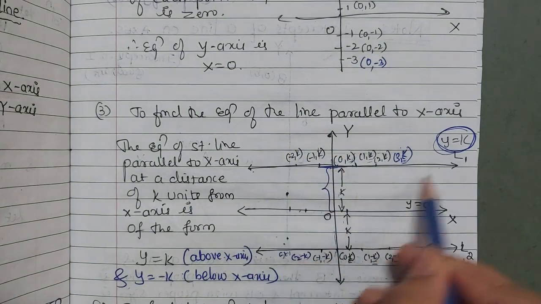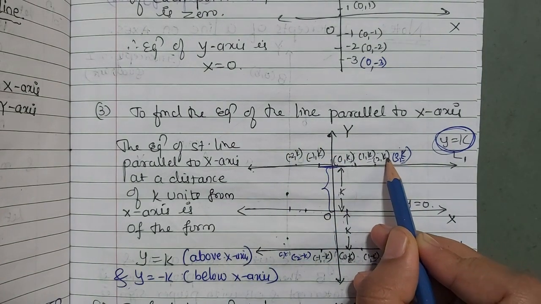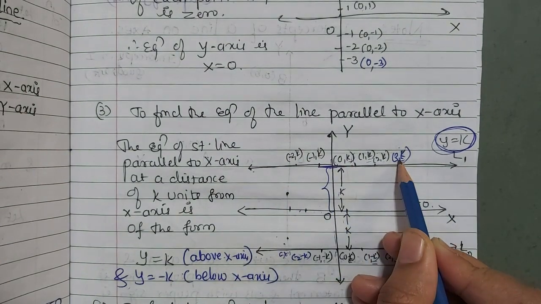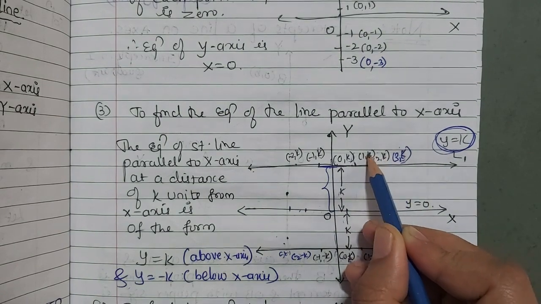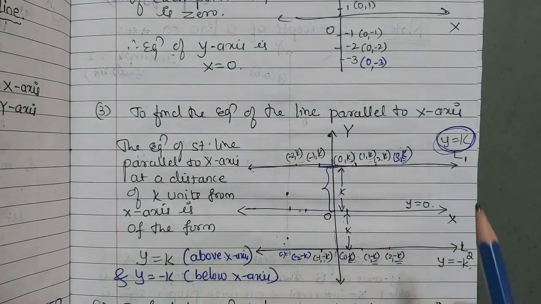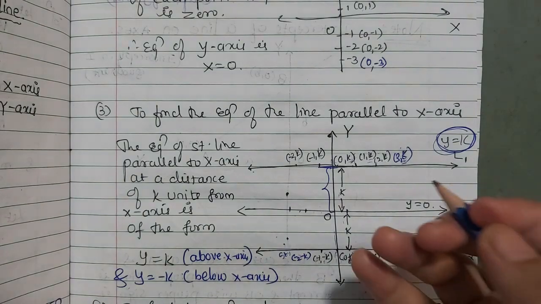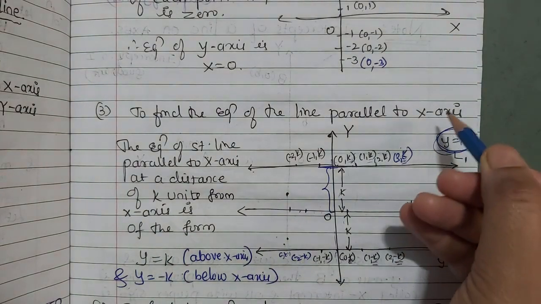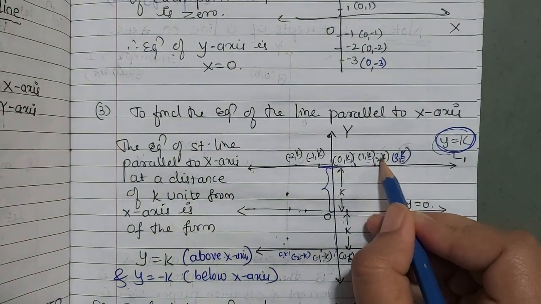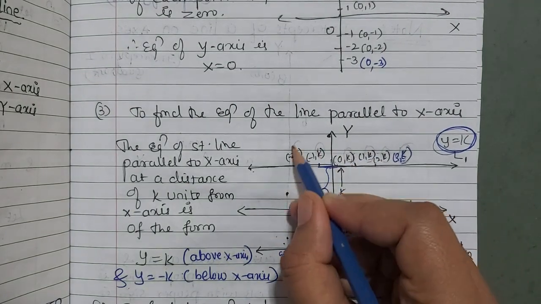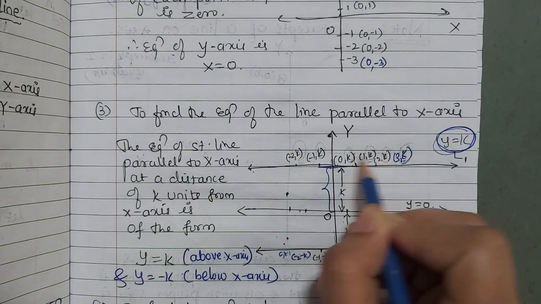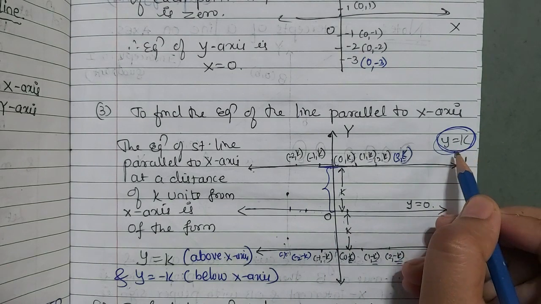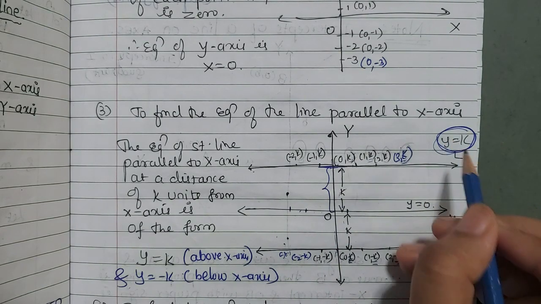So we see here that the y coordinate of every point on this line is k. That is the general condition we can see in the given points that represents the equation of a line parallel to x-axis. What is that condition? y is equal to k. In every point the y coordinate is k, the same. Therefore y is equal to k is the equation of a line which is parallel to x-axis.